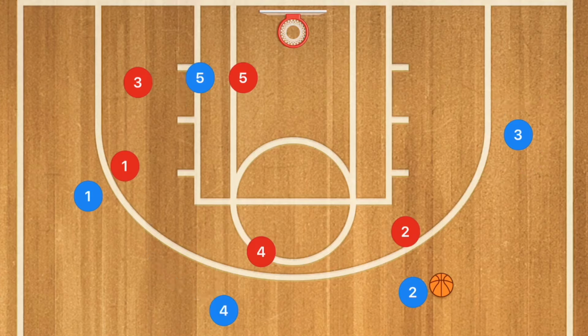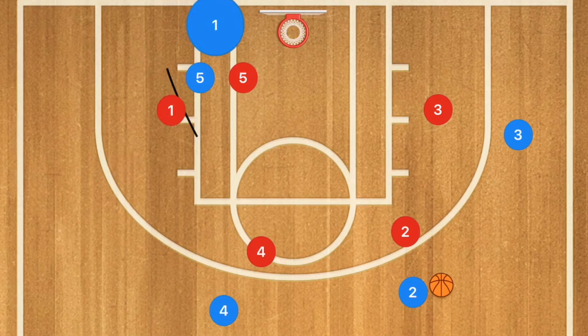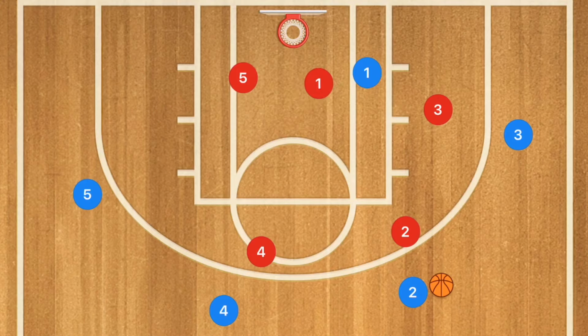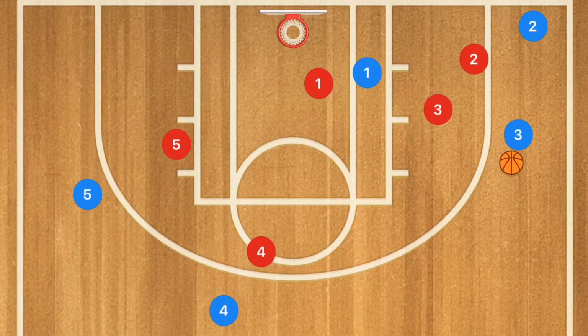However, from there, player 5 will set the second screen for player 1. Player 1 is going to be in the low post. Now you're probably saying, oh my god, a point guard's in the low post. Don't worry about it. He'll be out of there in a second. From there, player 5 is going to be clearing out. Player 1 will be guarding player 1. And now we are back in the triangle motion or triangle offense.